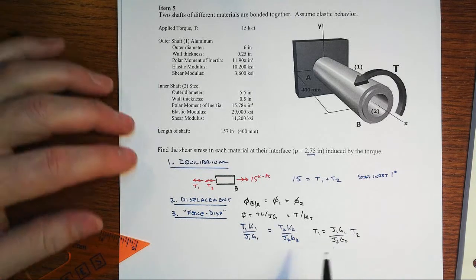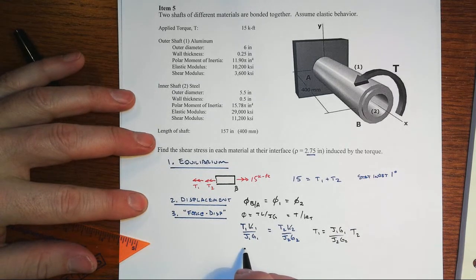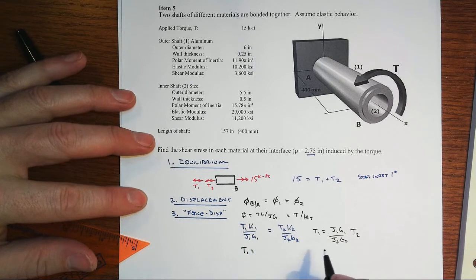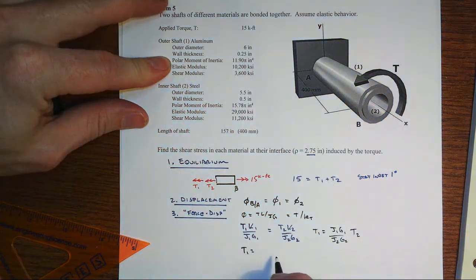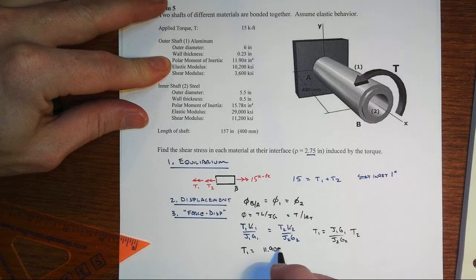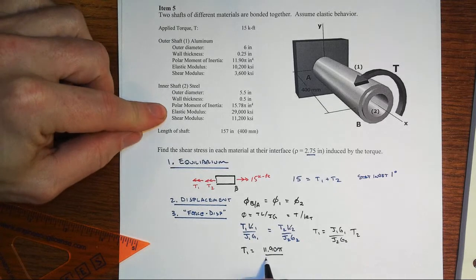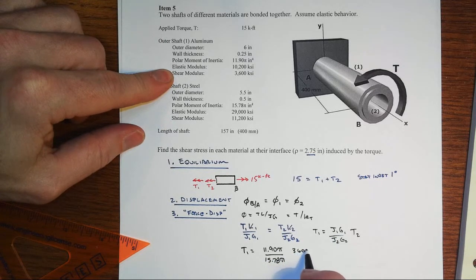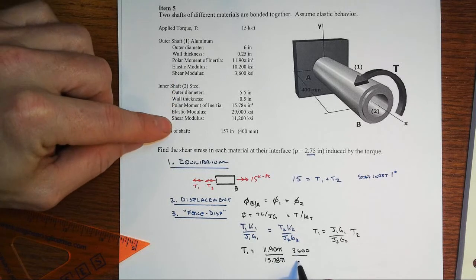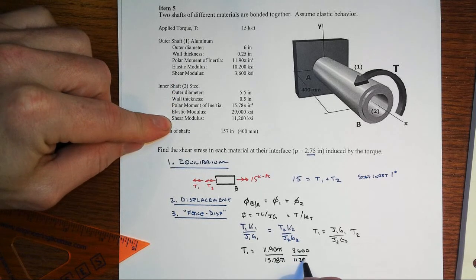Remember, T1 is the aluminum. We're given the polar moment of inertia already for that one: 11.90 pi inches to the fourth, over the J from the other one, 15.78 pi, and then times the ratio of the shear moduli, 3,600 KSI over 11,200 KSI, times T2.